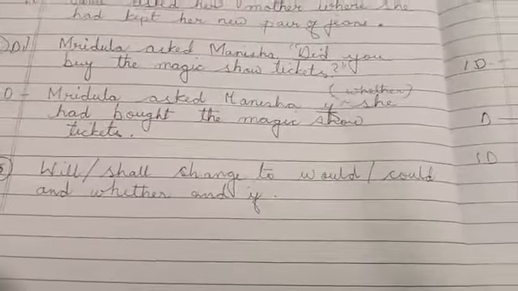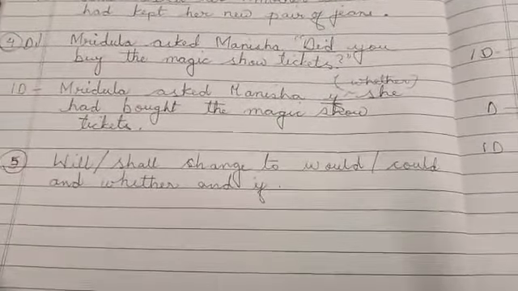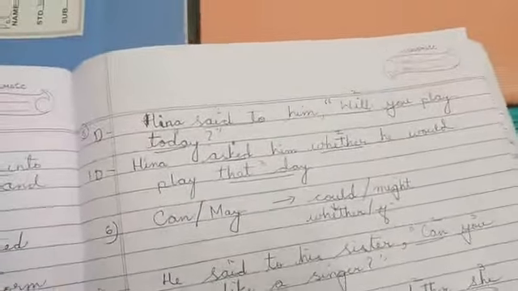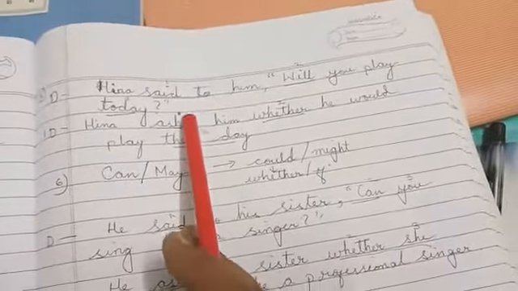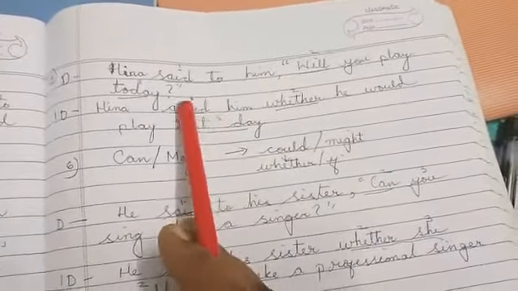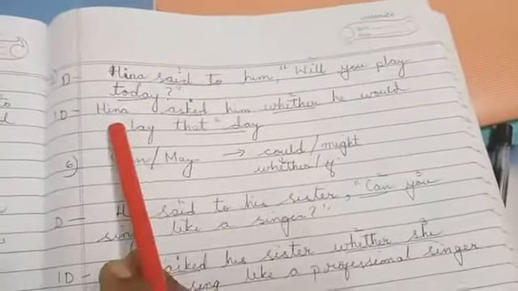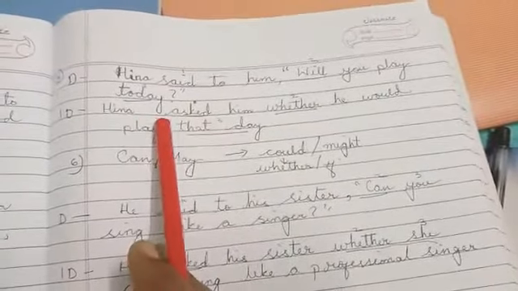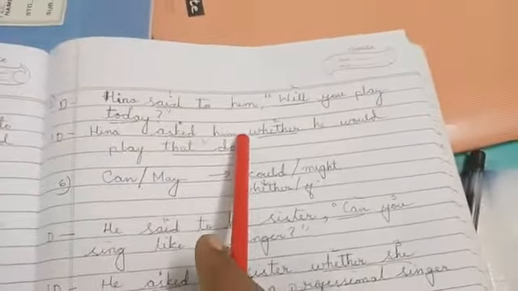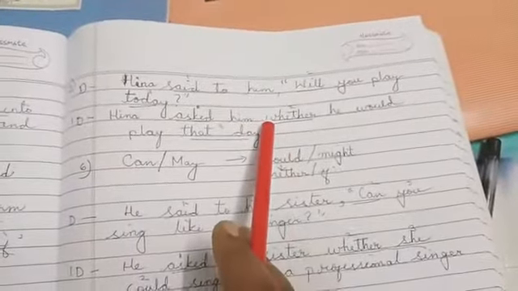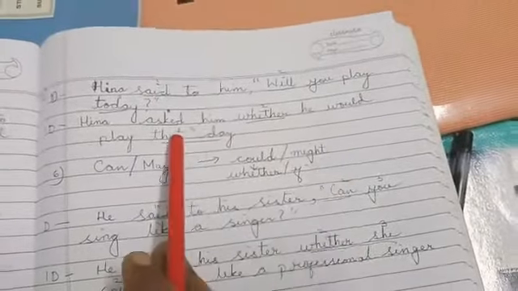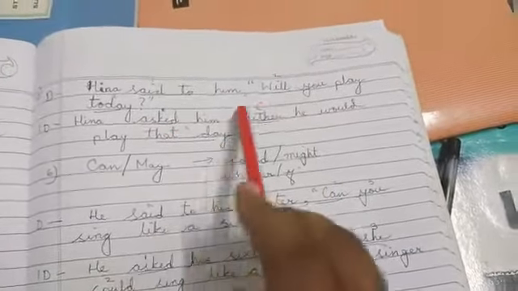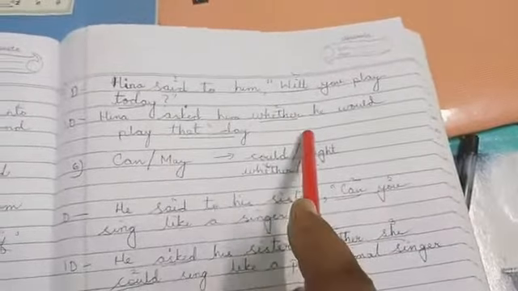Rule number 5: will, shall change to would or could, and you use whether and if. Now, Hina said to him, "Will you play today?" Again, since you are asking something, you're asking a question. So, instead of said to, here I will say asked. So, Hina asked him. Again, we use whether or if. Hina asked him whether he would play that day. So, will becomes would. Play today becomes that day. There's no inverted comma. There's no question mark.